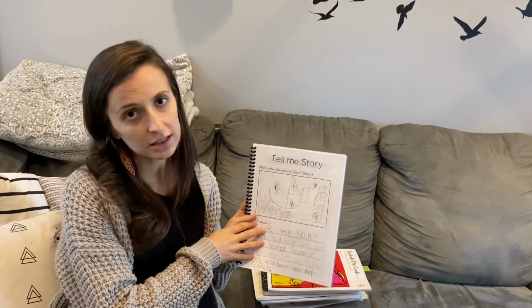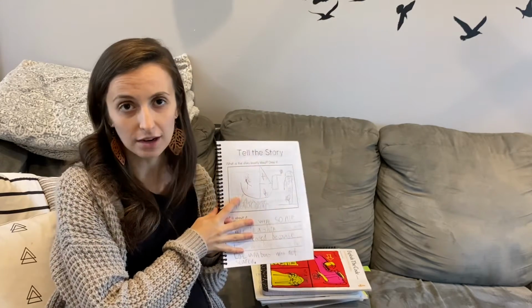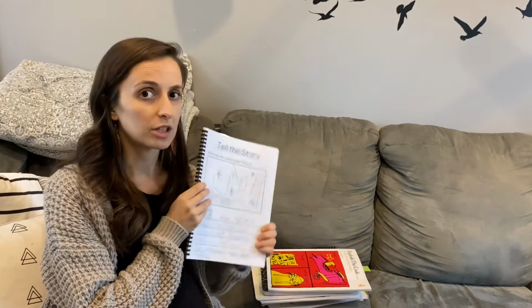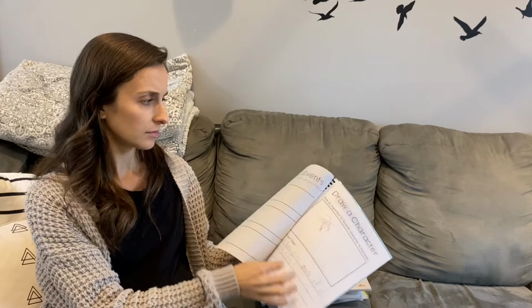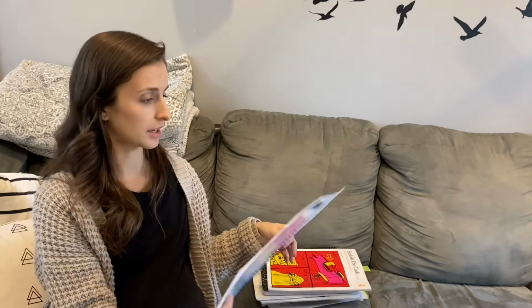He doesn't have to narrate to me every time he reads. He doesn't have to do a page every time he reads, but maybe 1 page per book or every other book, just so that he is thinking more about the story.